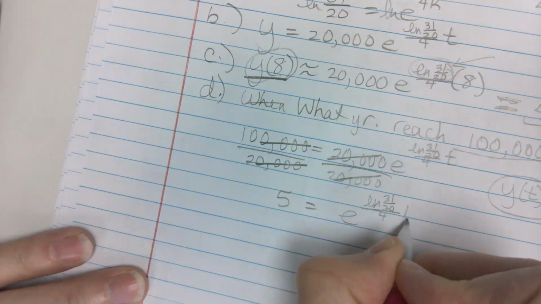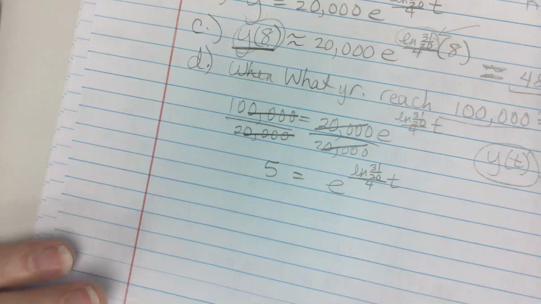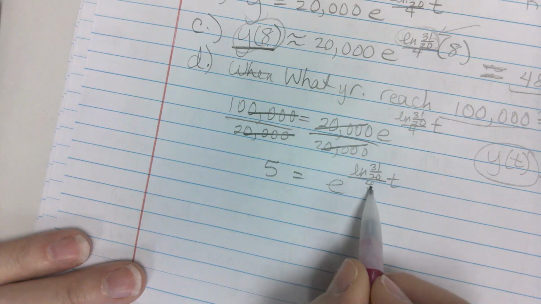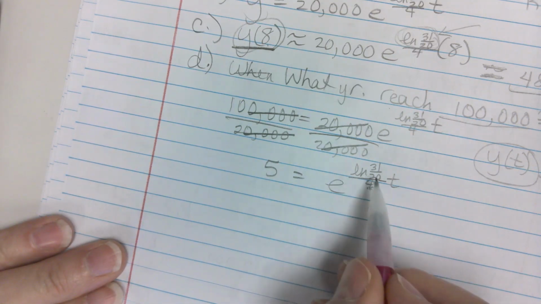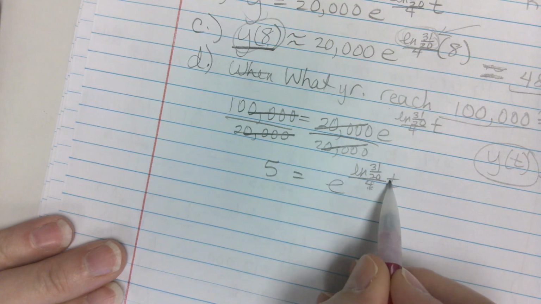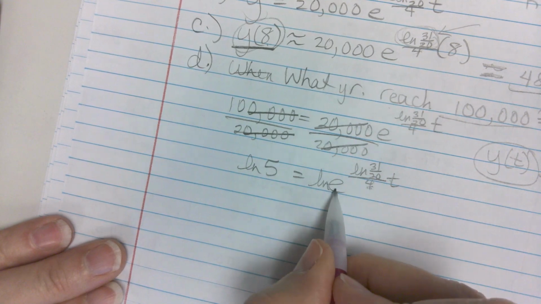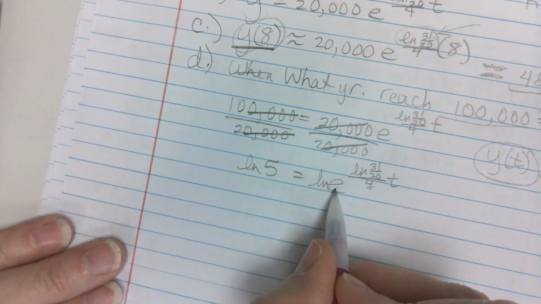Nine equals this giant number. How do we solve for the T? Sarah, this is the part that you have to get from the last class. If we're solving for an exponent, what do we do? Natural log of both sides. You could do a common log, but with e, we definitely don't want a base 10.